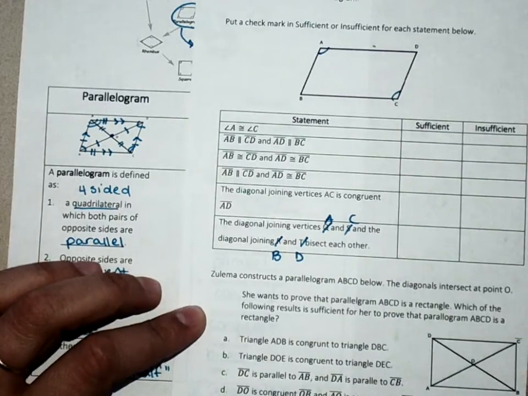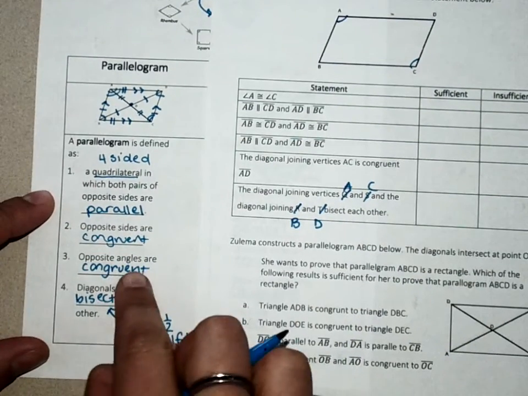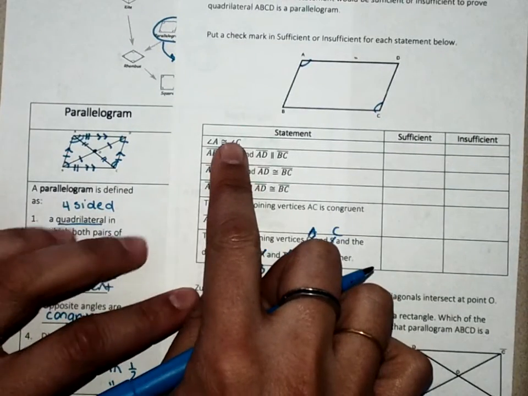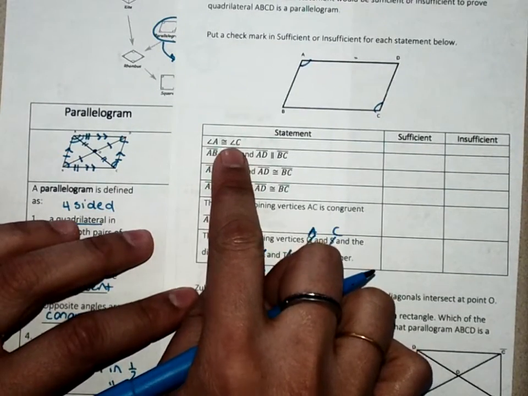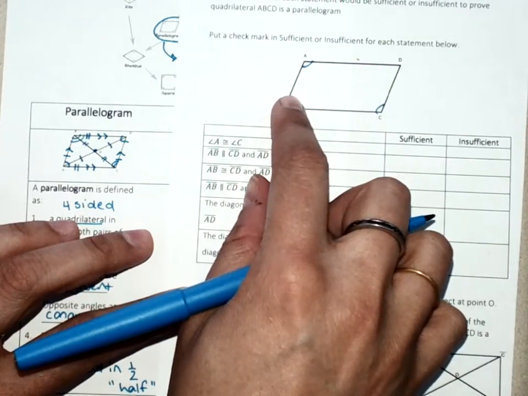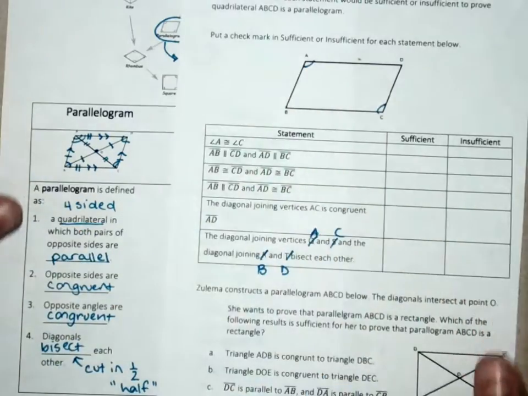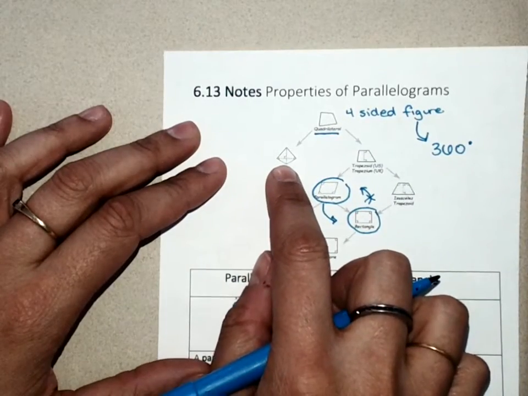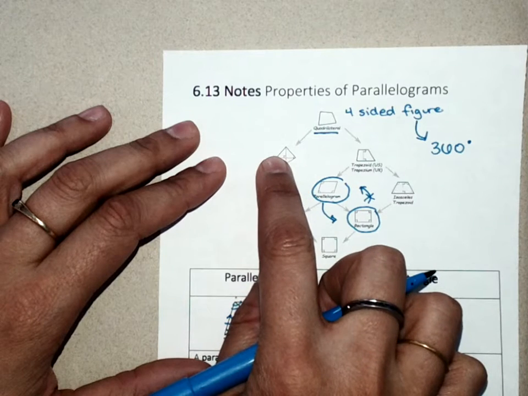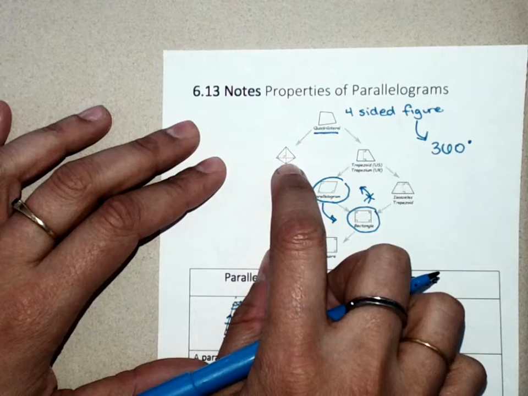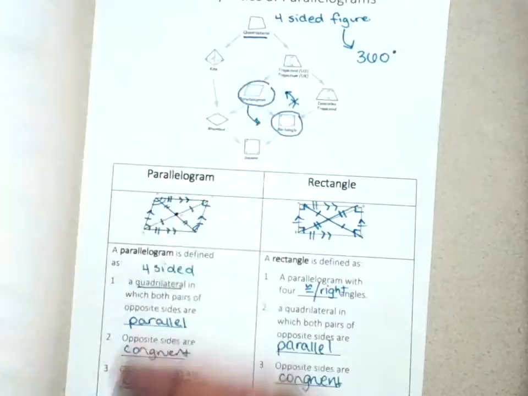Well, we do know that opposite angles are congruent. This is only one pair of opposite angles, though. These two angles being congruent doesn't necessarily mean that these two angles are congruent. For example, if you look at the image of a kite, these two angles are congruent to each other, the opposite angles, but the other two are not. So this image could just be a kite.